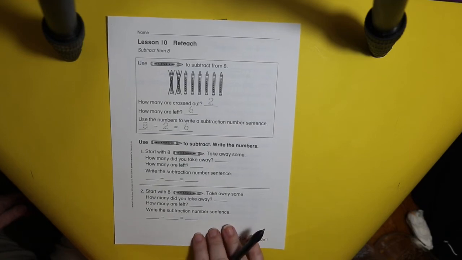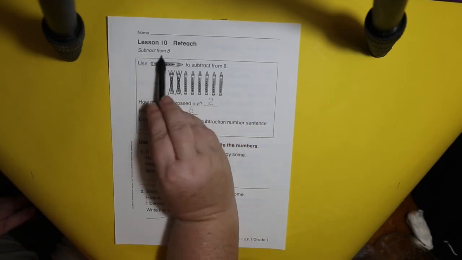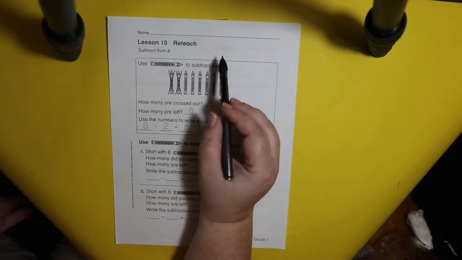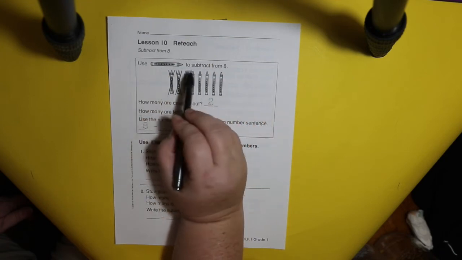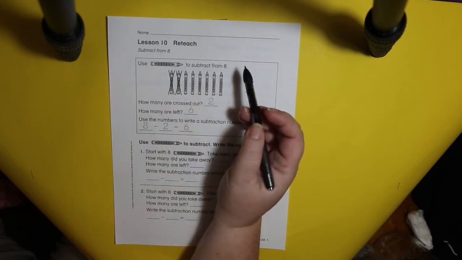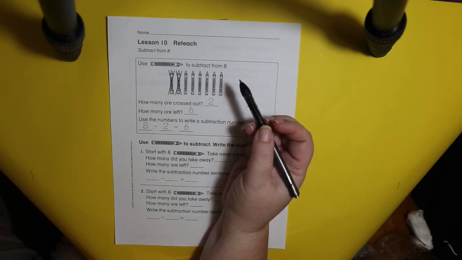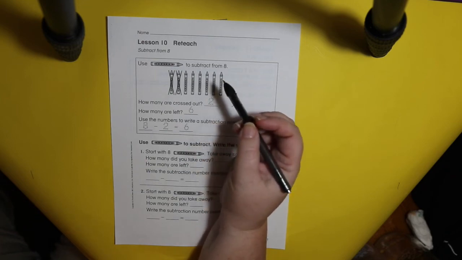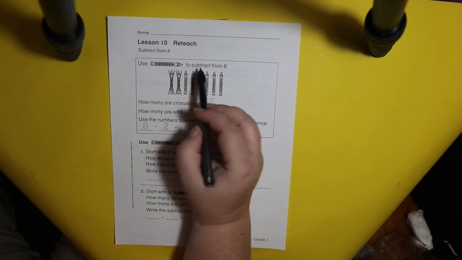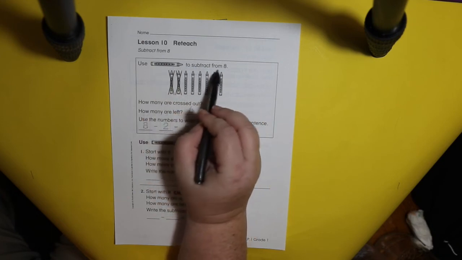All right, so we're gonna start with this page right here. And we've been working on drawing out and using pictures to solve. So that's where we're gonna continue today. And today we're gonna subtract from 8. So let's see what we need to do. Now they're using crayons. When we do it, we're gonna do circles because it's easier. Or we can use objects if you have crayons and you wanna use those instead, that's fine. So use crayons to subtract from 8.